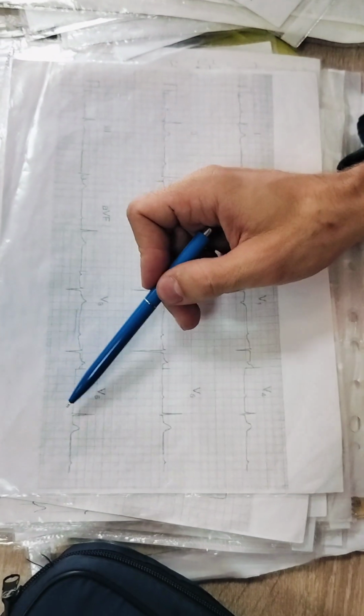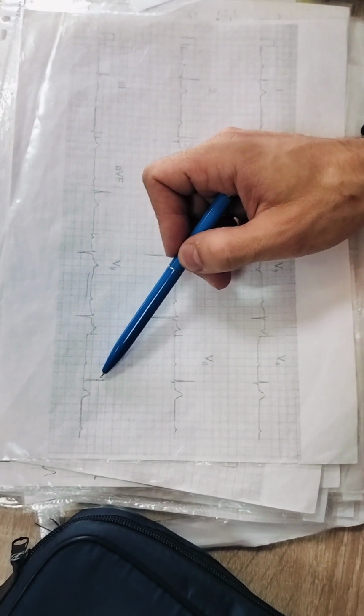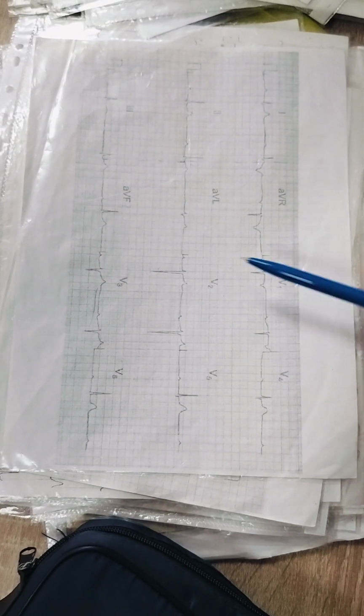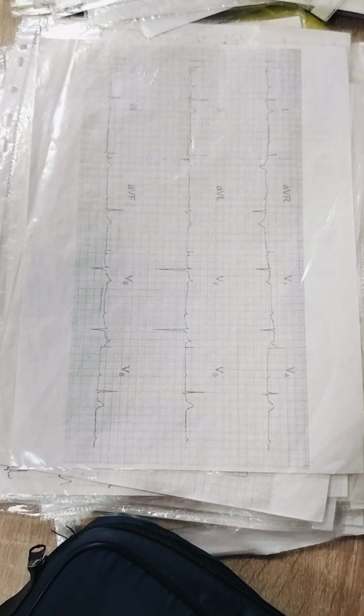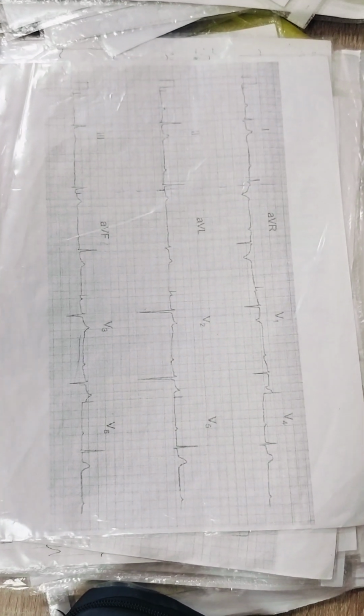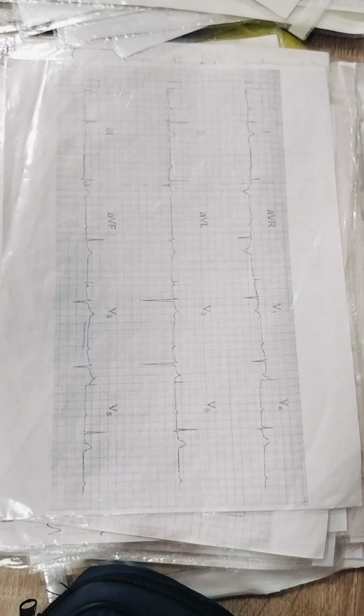So it will not be here. 20, 30, 35. It's equal to 35, maybe 36 millimeters. So we can confirm hypertrophy of the left ventricle.